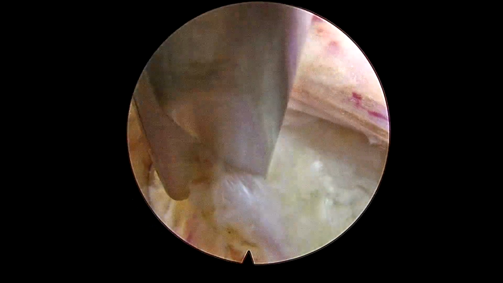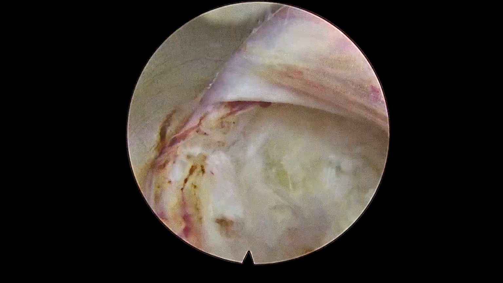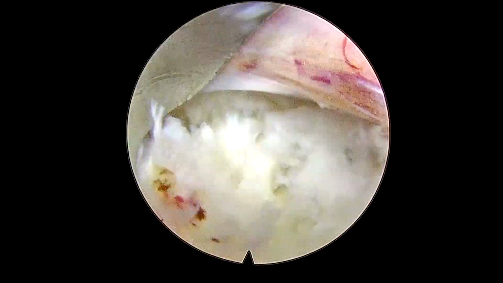This is the part of hardened annulus superiorly near the superior end plate. So we have removed the annulus from the inferior end plate. We have removed the annulus from the superior end plate. We have removed from the midline as well.